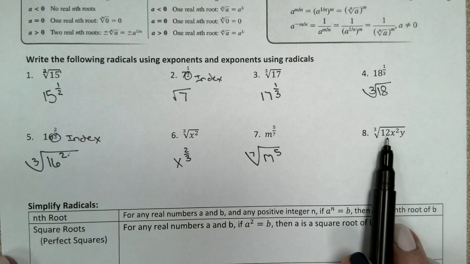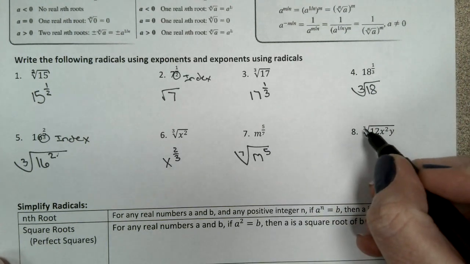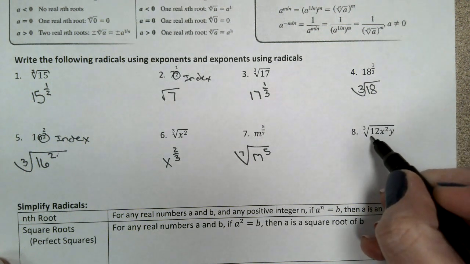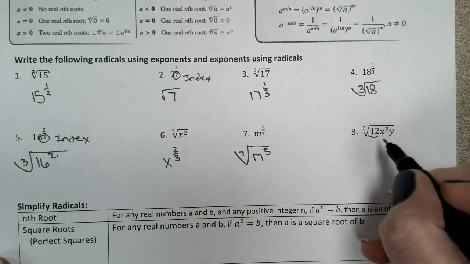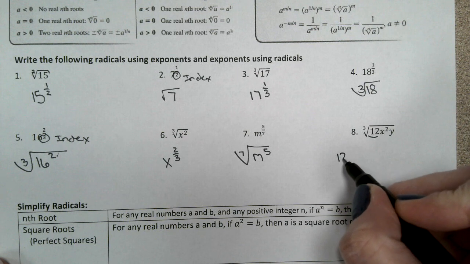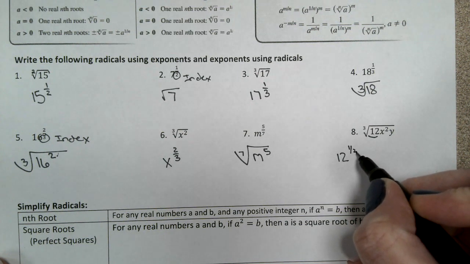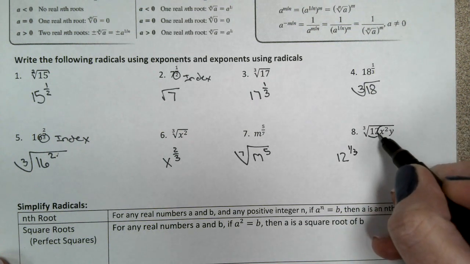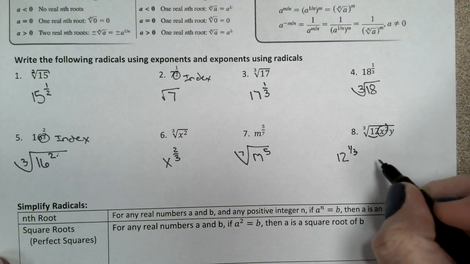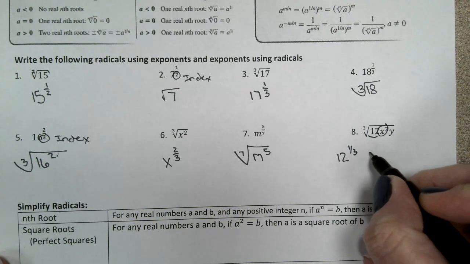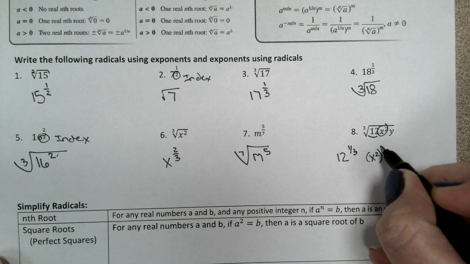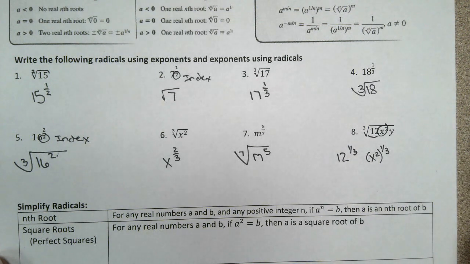Ooh, this one. All right, so each one of them is going to be written as something to the 1/3 power. So I have 12 to the 1/3. The x is going to have to be written separately. So that means that I have x squared to the 1/3.